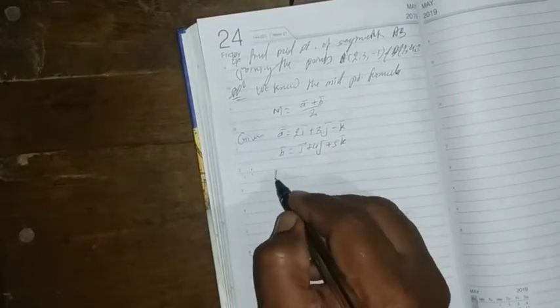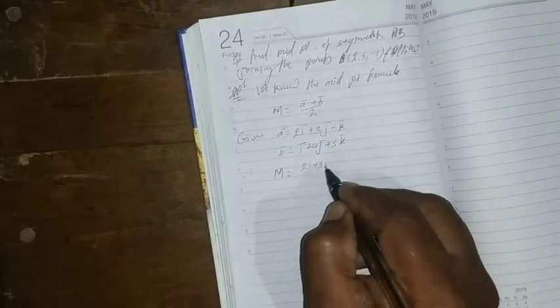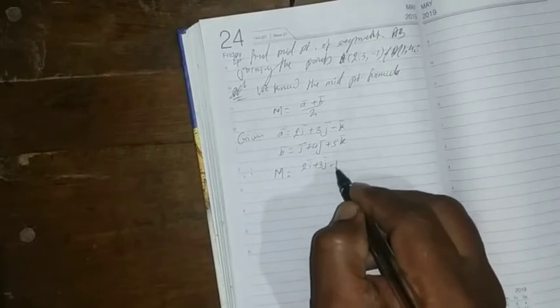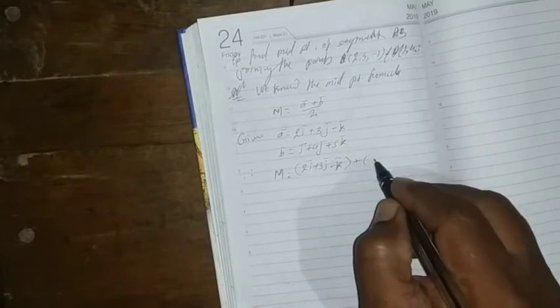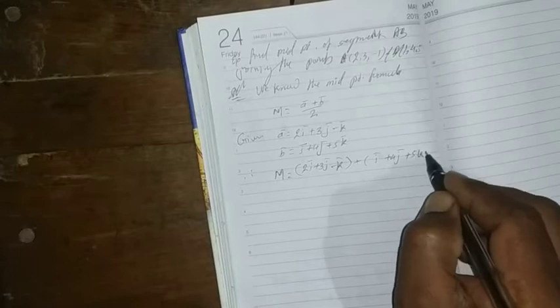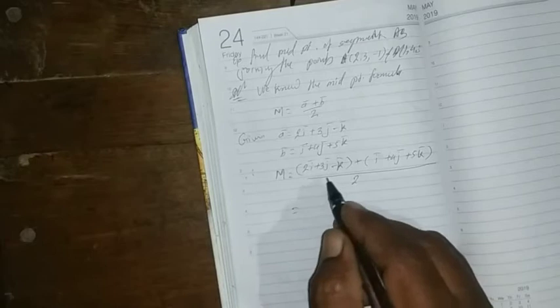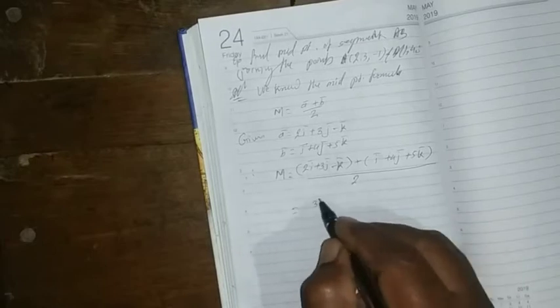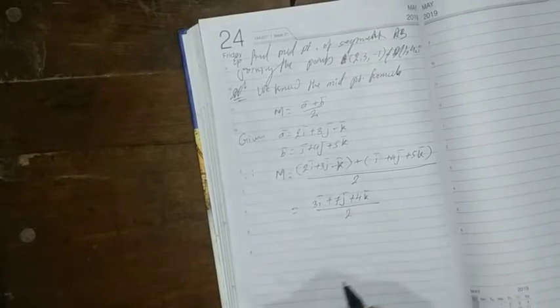Therefore, M is equal to (2i plus 3j minus k plus i plus 4j plus 5k) divided by 2, which is equal to (3i plus 7j plus 4k) divided by 2.